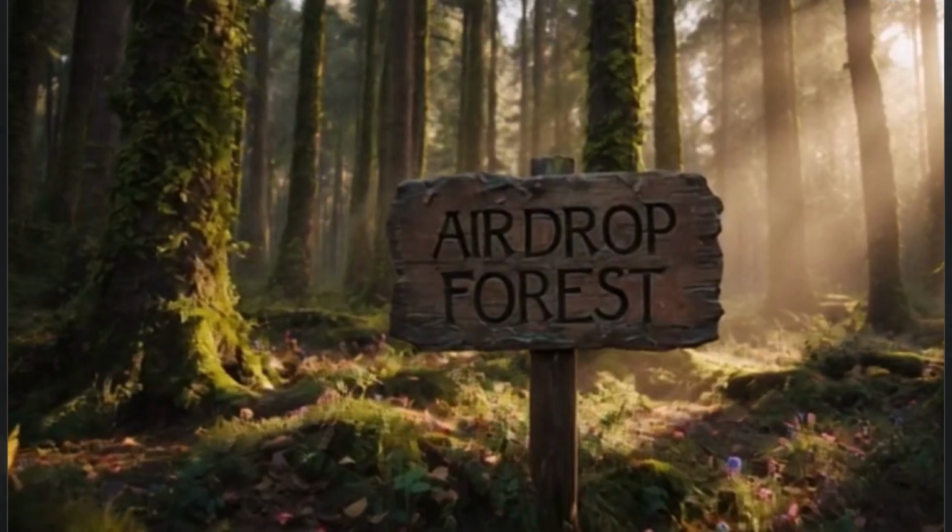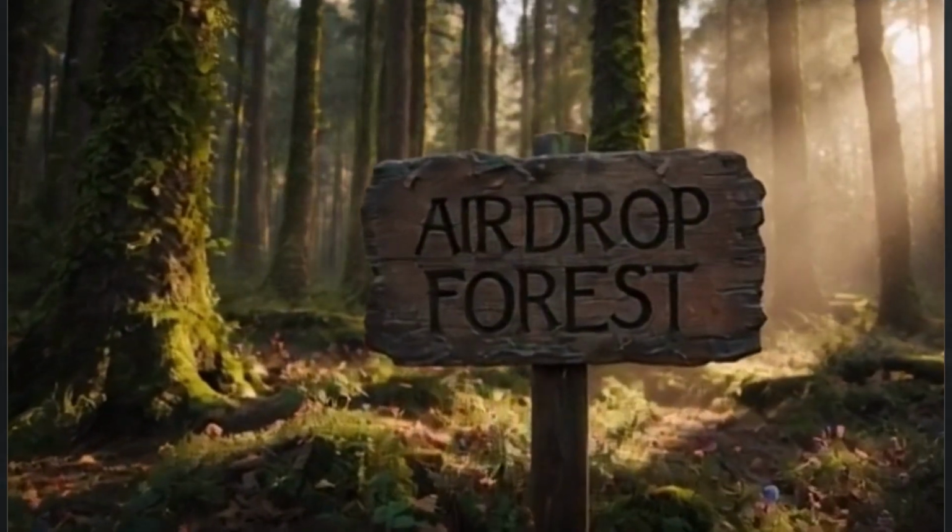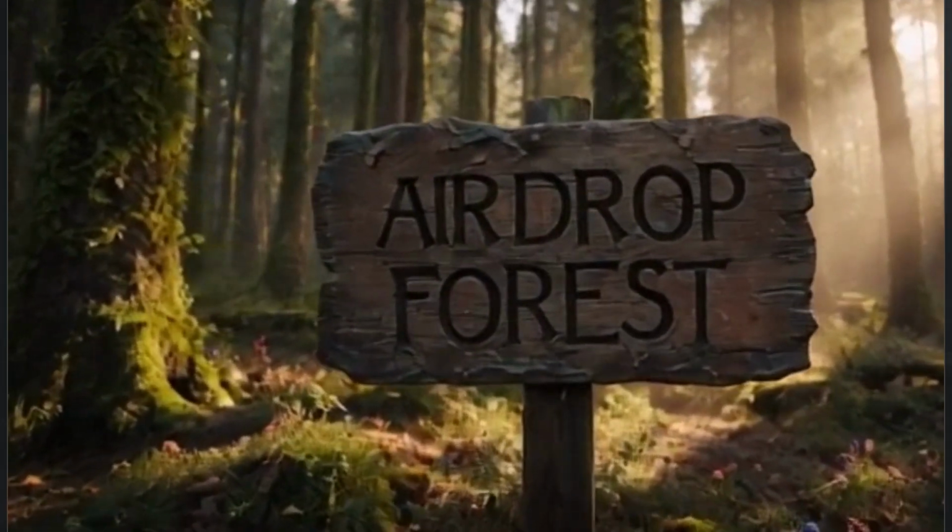Lost in the digital woods. See the future, it looks so good. Feel the power raining down. In the airdrop forest, our new ground. Airdrop forest!